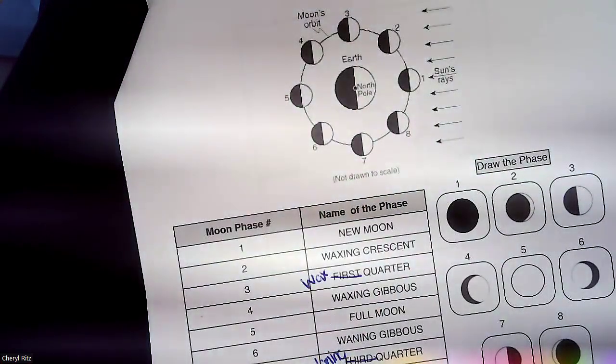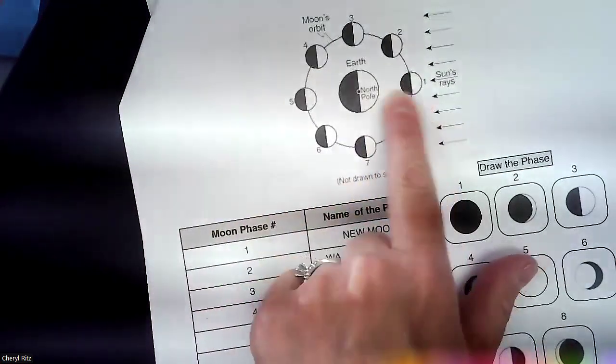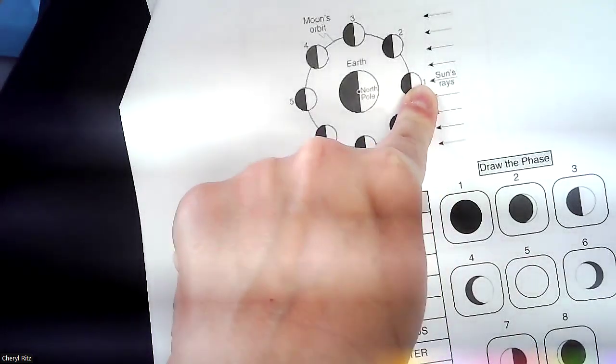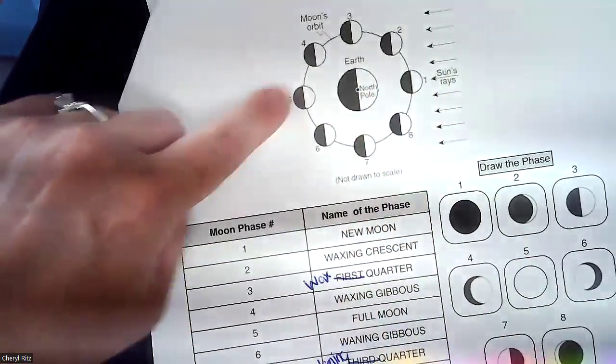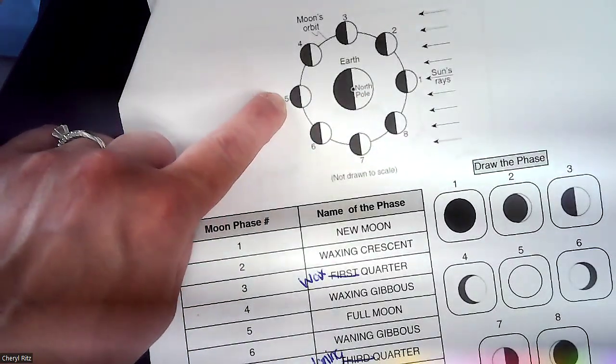Which one of these could produce a solar eclipse? Remember, that's when the moon blocks the earth from seeing the sun. So that'll be position 1. Which one will be a lunar eclipse? That's when the earth's shadow blocks the moon. That'll be number 5.